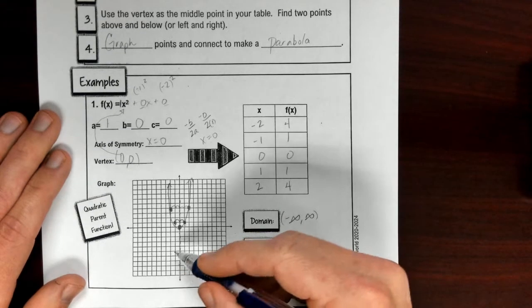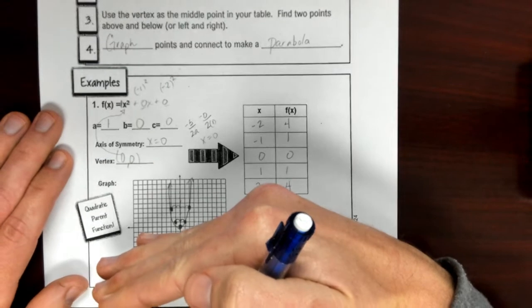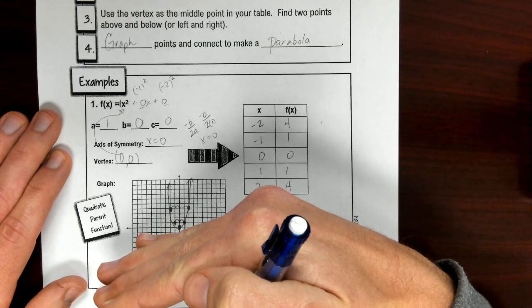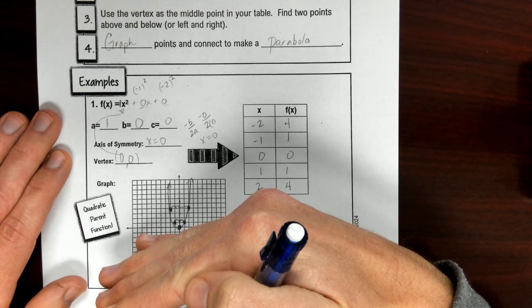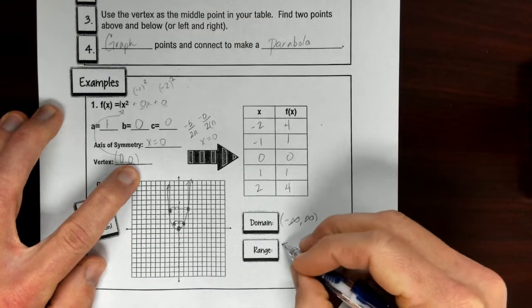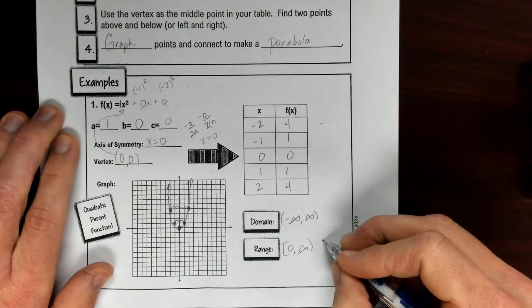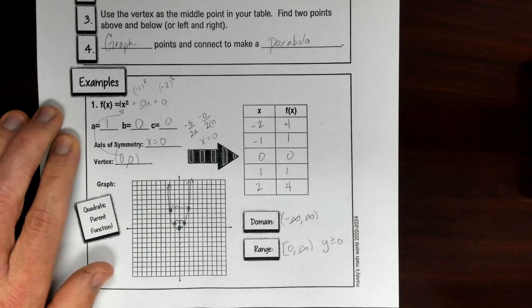The range is the y value, so I'm scanning bottom to top. The graph starts right there at the vertex. The y value of the vertex is 0, because range is y's. So it starts at 0 and it goes to infinity. I could also write it like this: y is greater than or equal to 0.